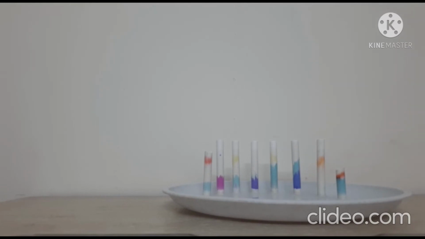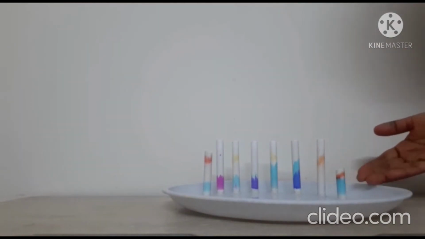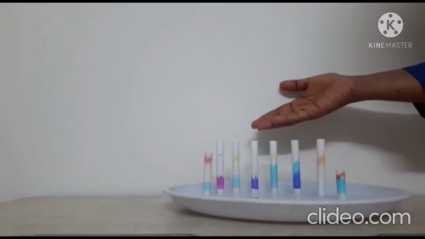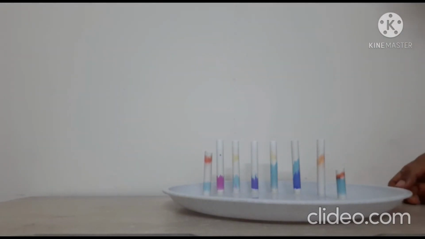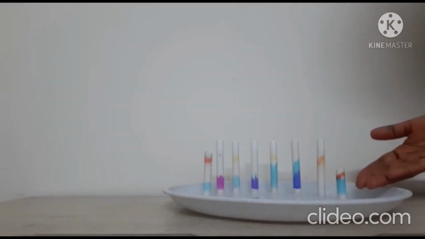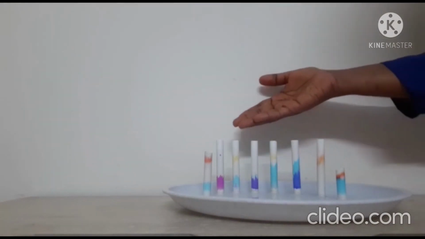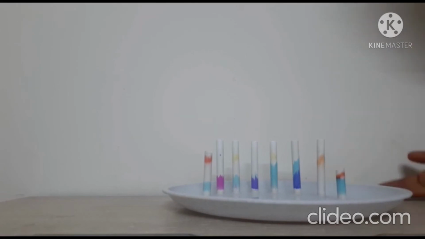We can see that even though the ink of a sketch pen appears to be made of a single color, it is actually a mixture of many colors hidden in it, which can be seen in the form of separated colors of a particular ink. The separation of colors of a particular sketch pen has been possible due to a process known as chromatography.